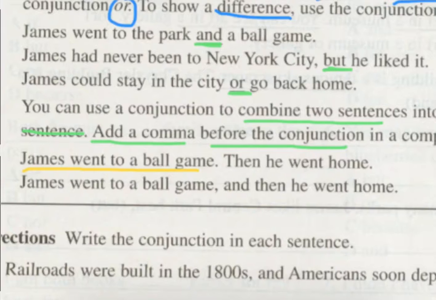Here's an example. James went to a ball game. End of the sentence. Then he went home. End of the second sentence. We can combine those two using the word and to make a bigger sentence, a compound sentence, that maybe flows a little bit better. And here's our sentence. James went to a ball game, comma, and then he went home. Okay? We were adding more information, so we use the word and.